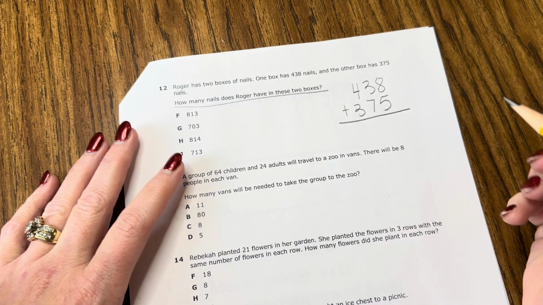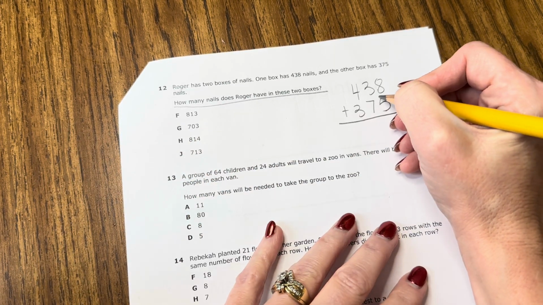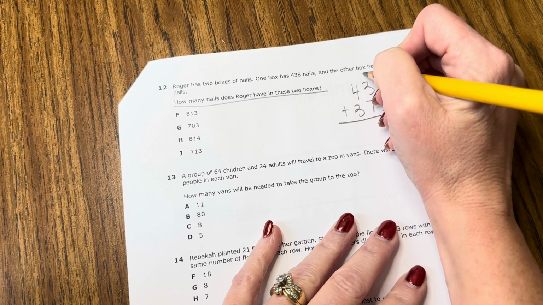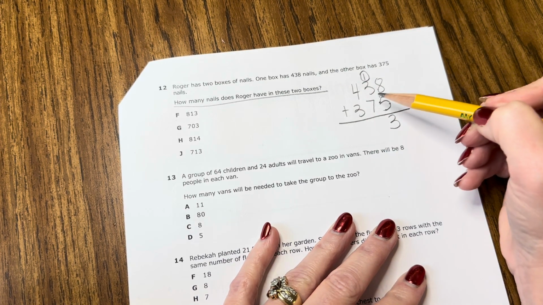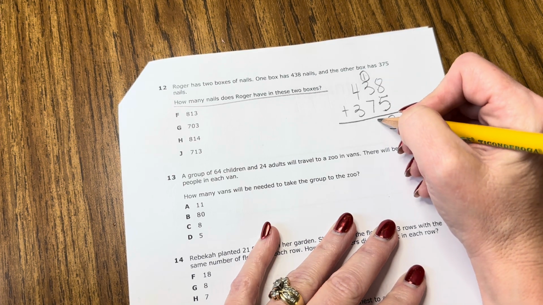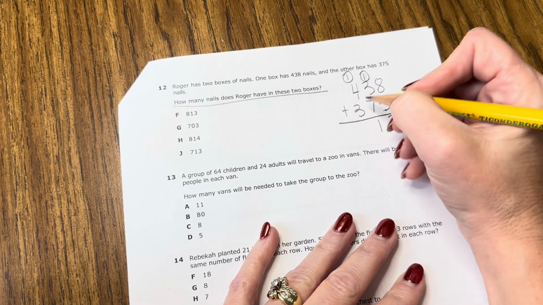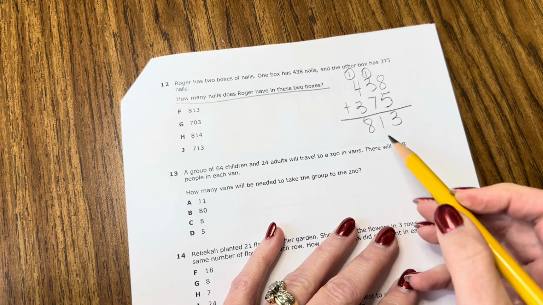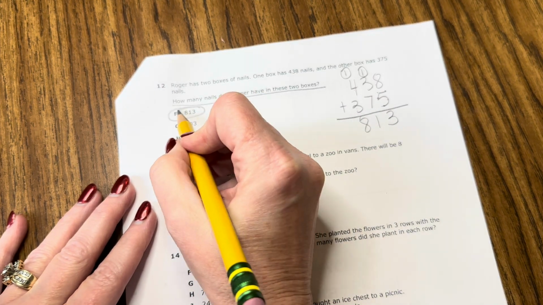8 plus 5 is 8, 9, 10, 11, 12, 13. Put down your 3, carrying my 1. 7 plus 3 is 10, plus 1 more is 11. 3 plus 4 is 7, plus 1 more is 8. 813. Find the one that matches it and circle it.